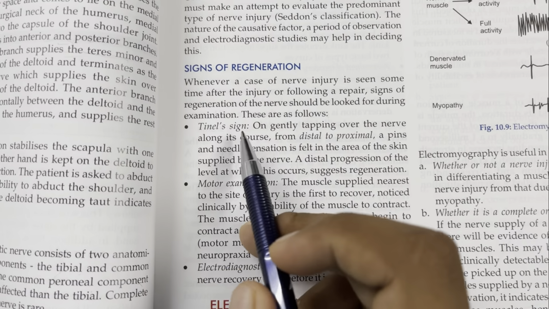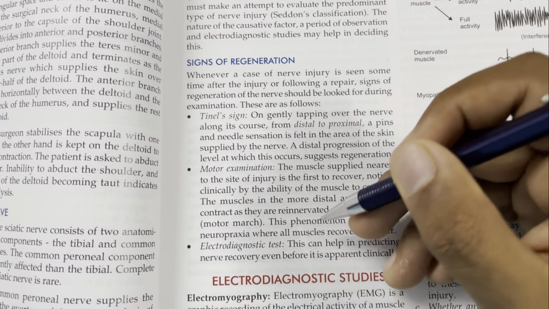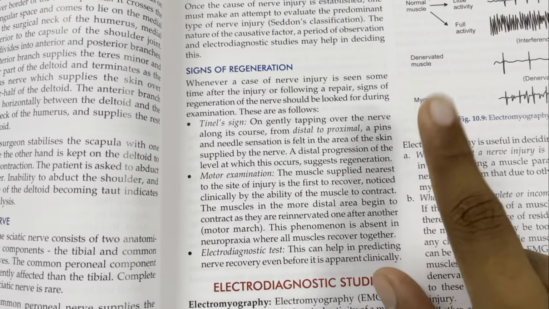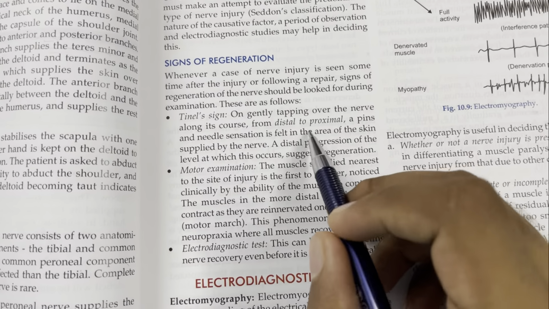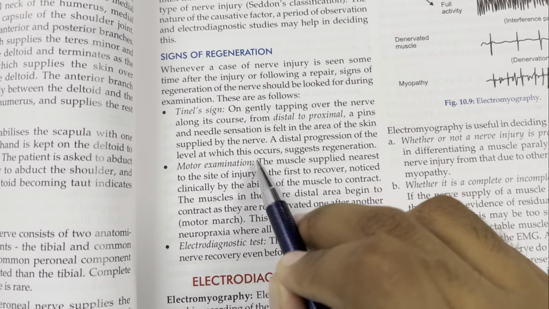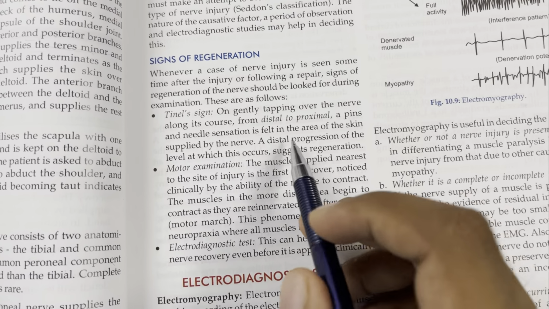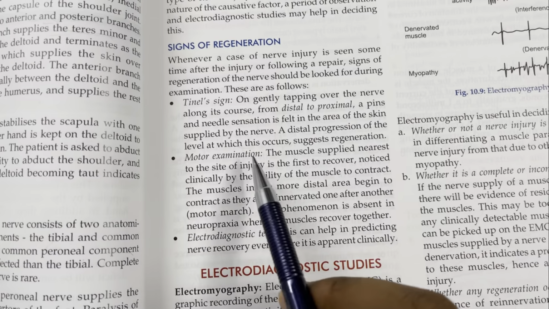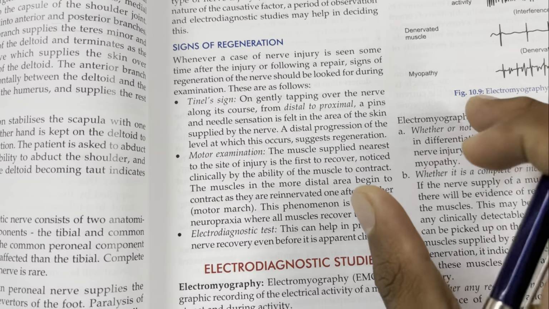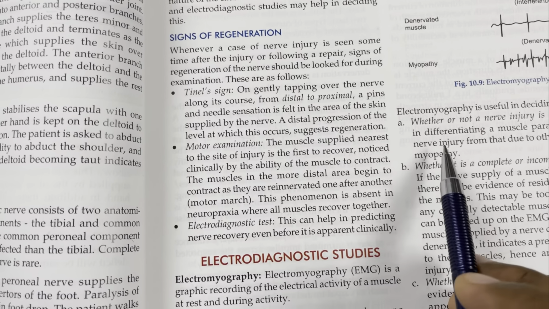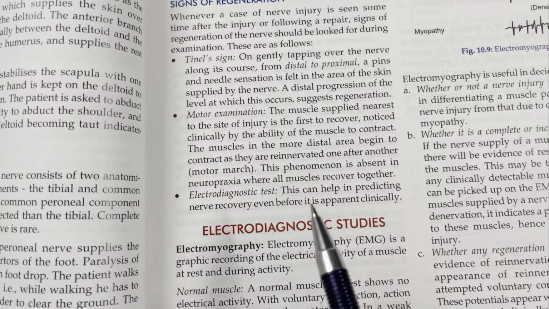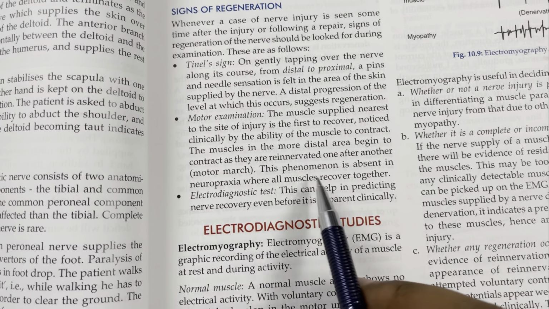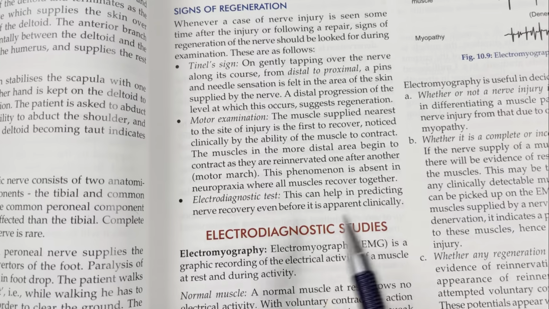During examination, what you see is the Tinel's sign. Distal to proximal, you gently tap over the nerve along its course, and you'll feel a pins and needles sensation in the area of skin supplied by the nerve. A distal progression of the level suggests regeneration. Next, motor examination again. The muscle supplied nearest to the site of injury is the first to recover. This is the motor march. This phenomenon is absent in neuropraxia, where all the muscles recover together.